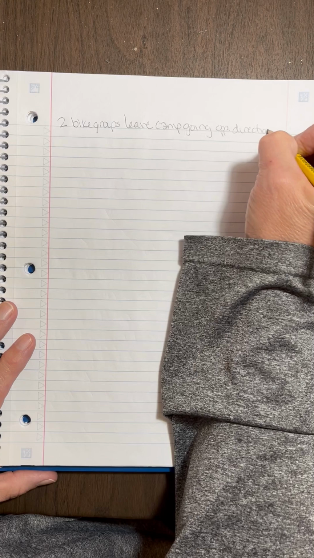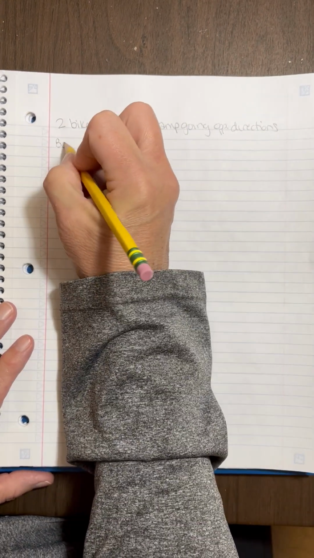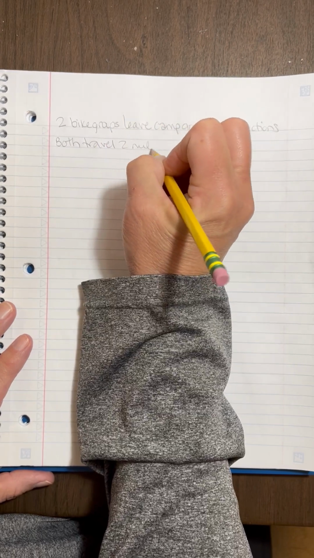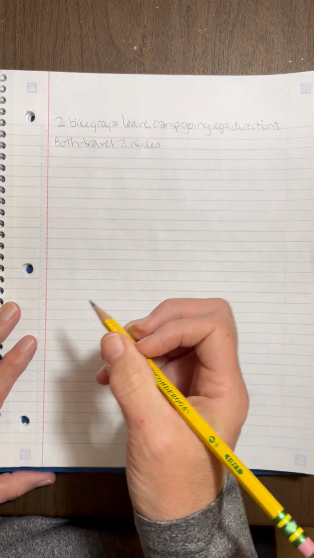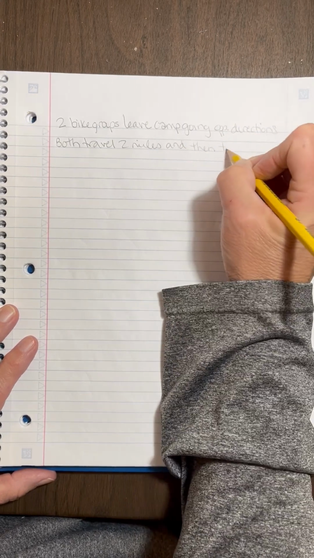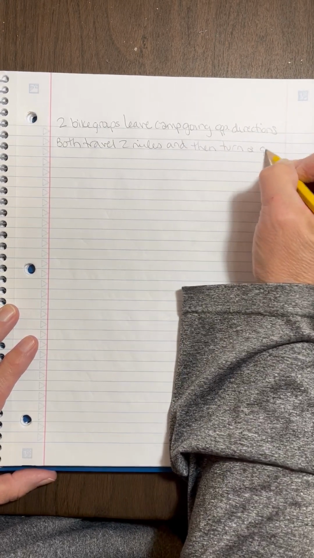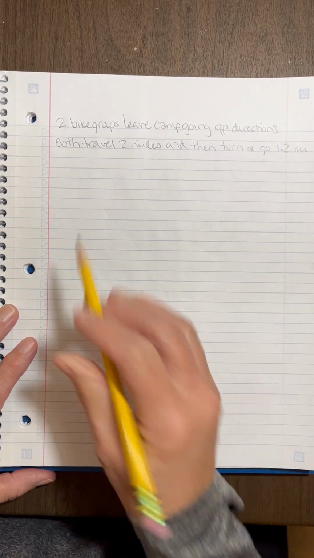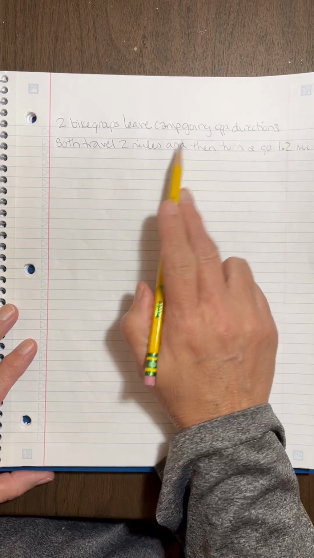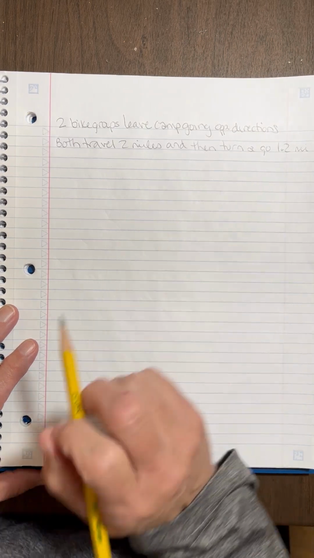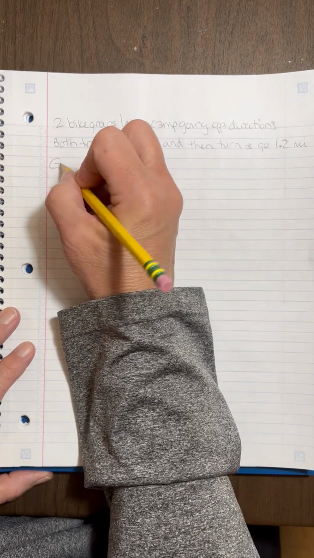I'm going to try to just pull out the important info. Both travel 2 miles, and then turn and go 1.2 miles. So they both travel 2 miles in opposite directions, and then they both turn a certain direction and go another 1.2 miles.